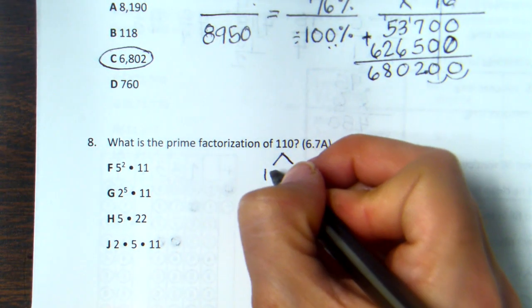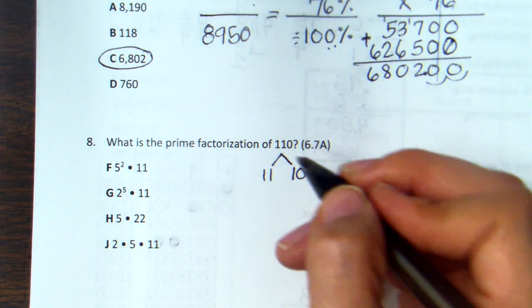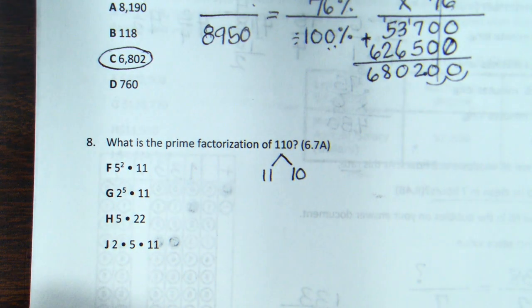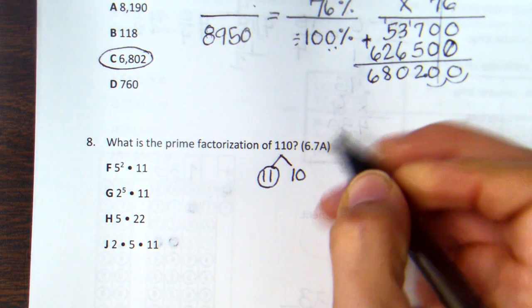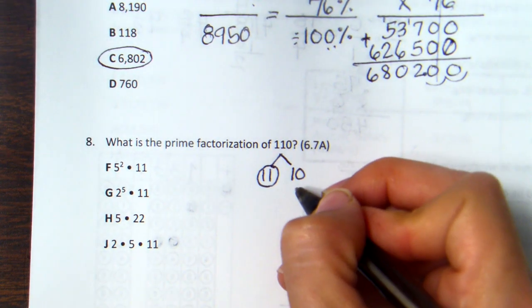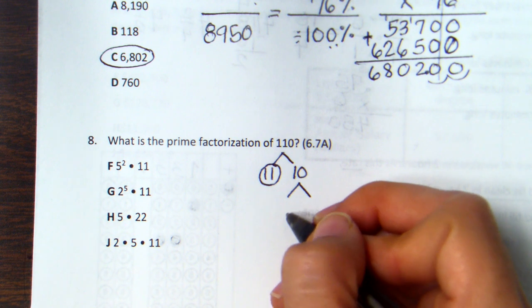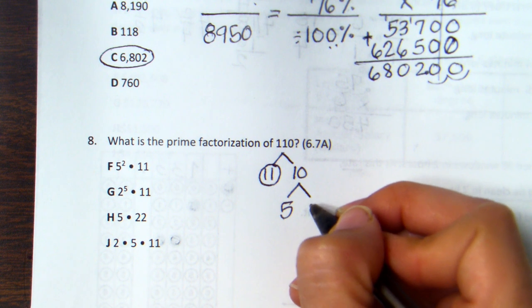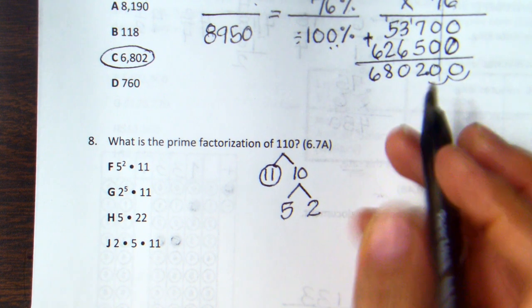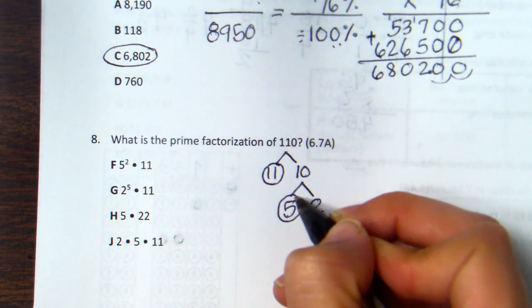So 11 times 10, it's the first 2 factors. 11, you need to remember the prime numbers, at least the first 10 prime numbers. So 11 is a prime number. Now give me 2 factors of 10. 5 and? 5 and what? And 2. Remember, we're multiplying. So 5 times 2 is 10. Okay? So 5 is a prime number already, and 2 is a prime number.